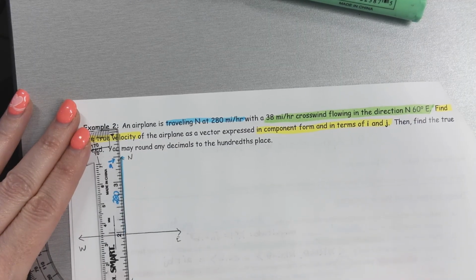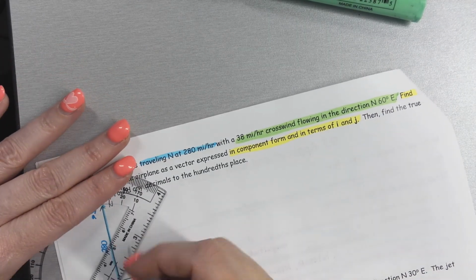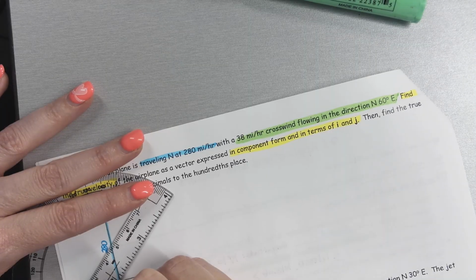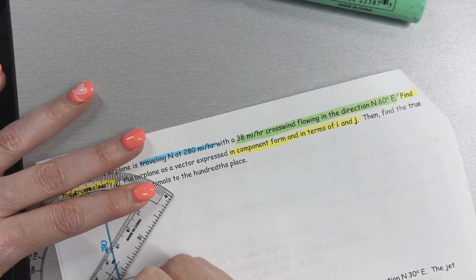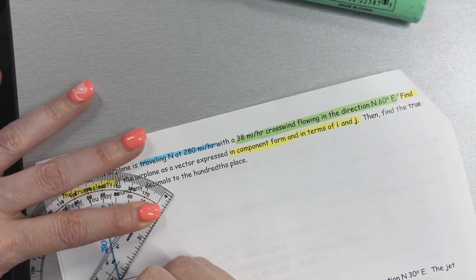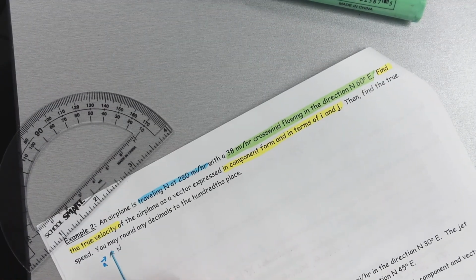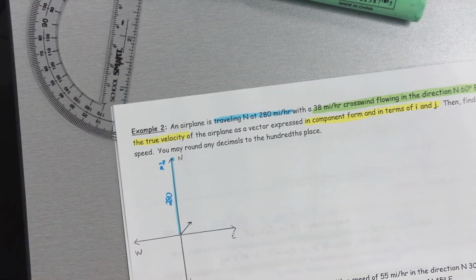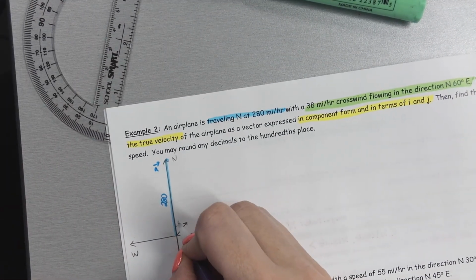So if it's north, 60 degrees to the east, then this angle here is going to be 30 degrees. We know this angle is 60.